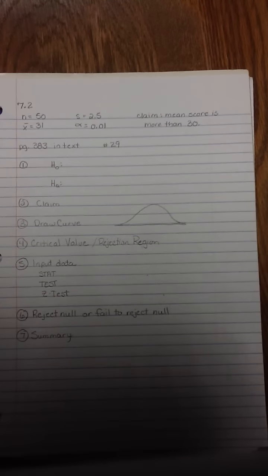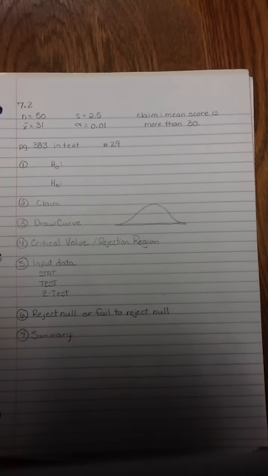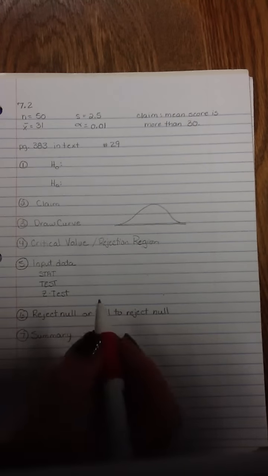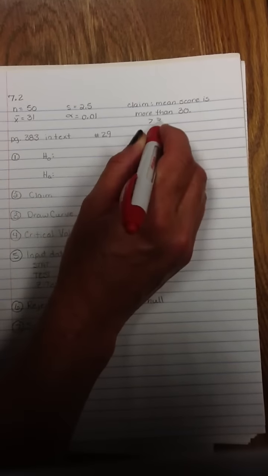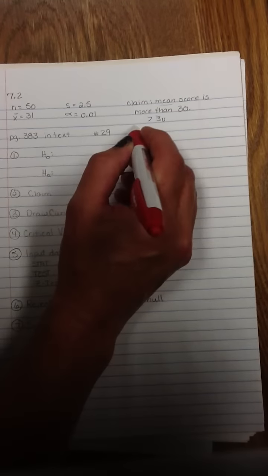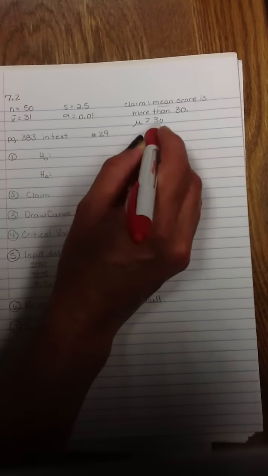Since we know that we are dealing with a large sample, we can go ahead and use the t-test, I'm sorry, the z-test, and we know that n is 50, x bar is 31, our standard deviation is 2.5, and alpha is 0.01. The claim is that the mean score is more than 30, so right away I'm going to look at this as greater than 30. It's a mean score, so they're claiming that mu is greater than 30.